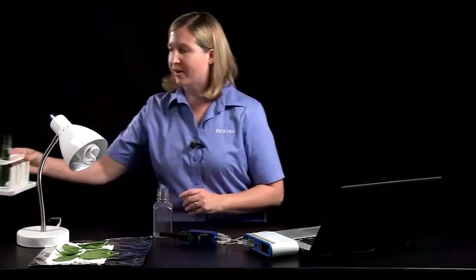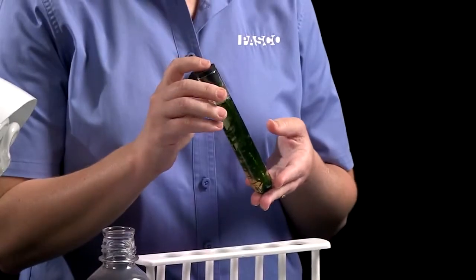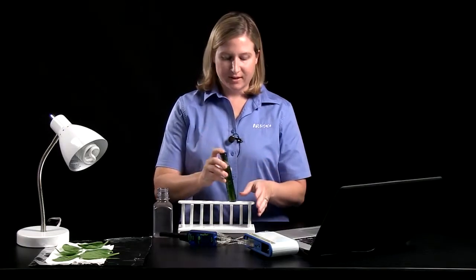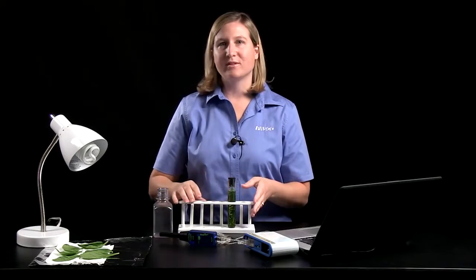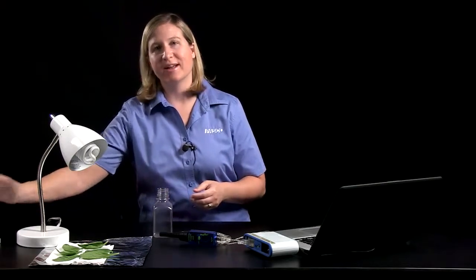Traditionally, labs might be done with Elodea, putting LED in water with an indicator like bromthymol blue, and waiting 24 hours to see results. The advantage of this lab is it helps students visualize what's happening directly to the carbon dioxide levels. They can see it in a matter of seconds to minutes. They don't have to wait a long time, and they can see on a graph display the actual change in carbon dioxide, helping them relate carbon dioxide directly to the processes of photosynthesis and respiration.